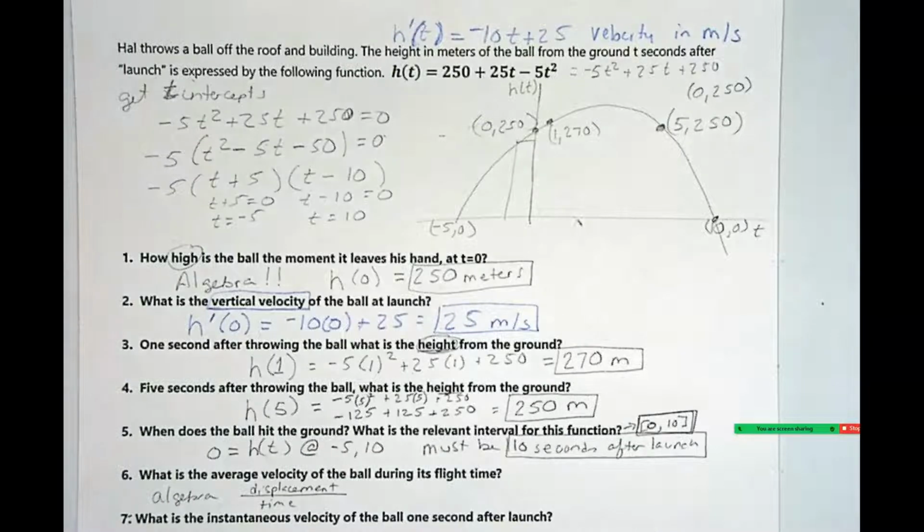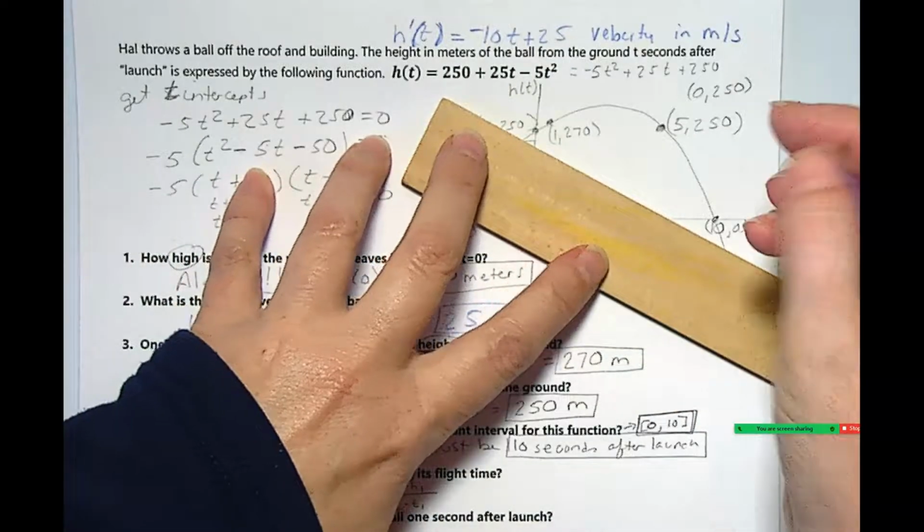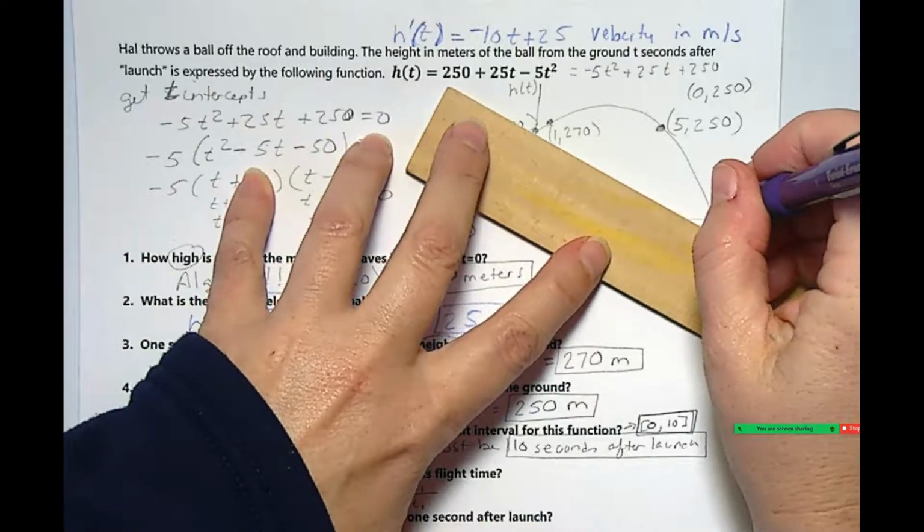Which is actually the same thing as, I can't do y2 because it's h2, but height 2 minus height 1 over t2 minus t1, which is the same as what equation? The slope equation, right. And it's the slope of the secant line here that I'm going to try to really gently draw in.